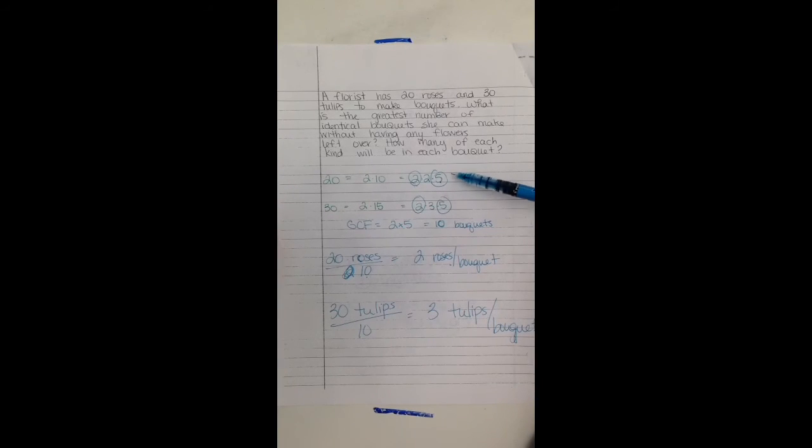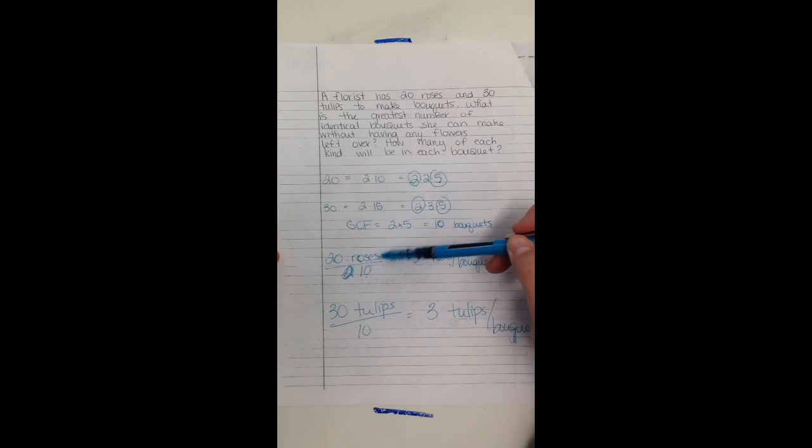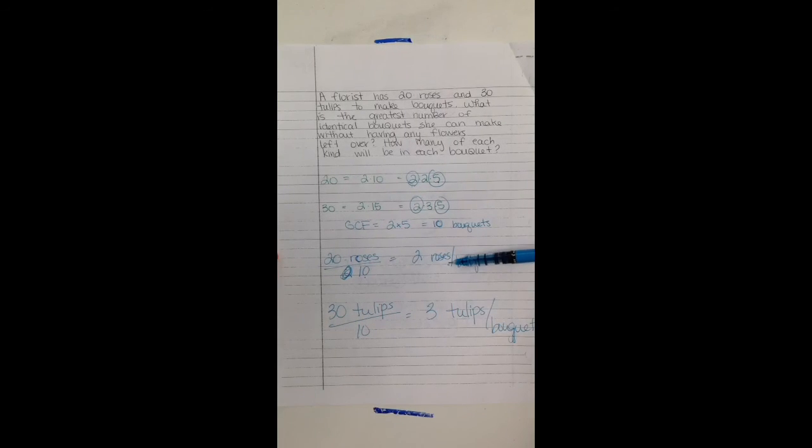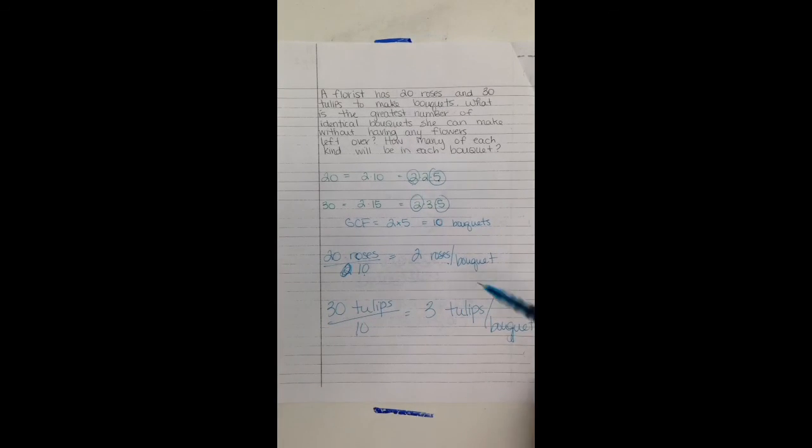To find out how many bouquets she can make, we found their greatest common factor. And then to find the number in each one, we said she has 20 roses. She's making 10 bouquets, so she should use 2. Same thing for the tulips. She has 30 tulips. She's making 10 bouquets. She should have 3 tulips per bouquet.